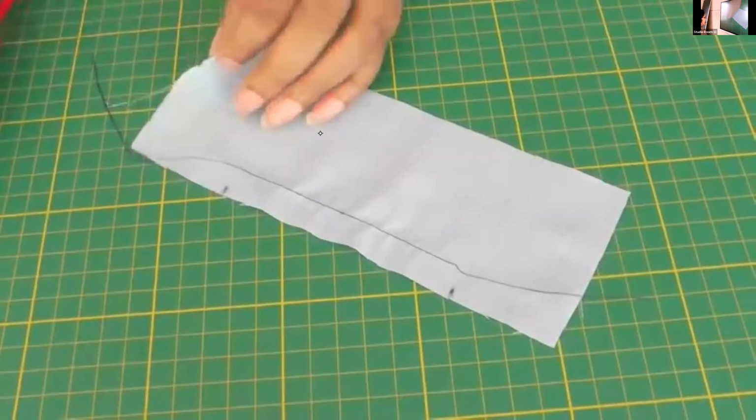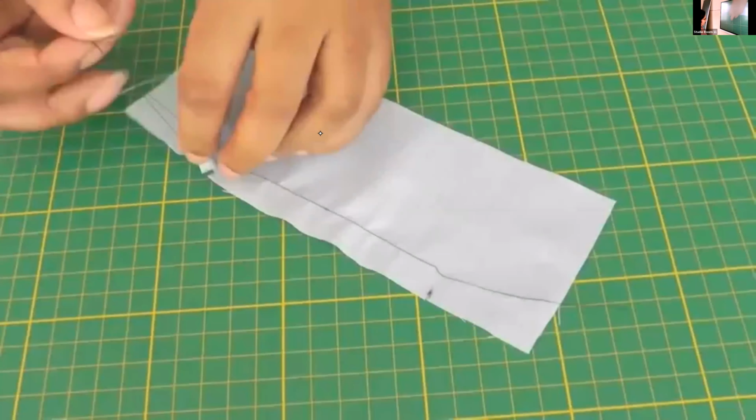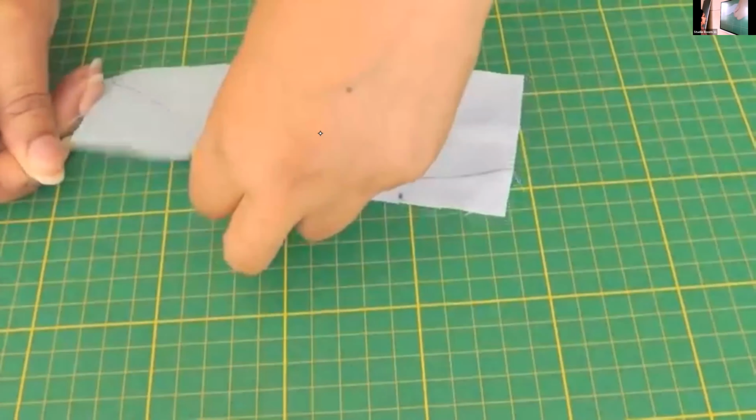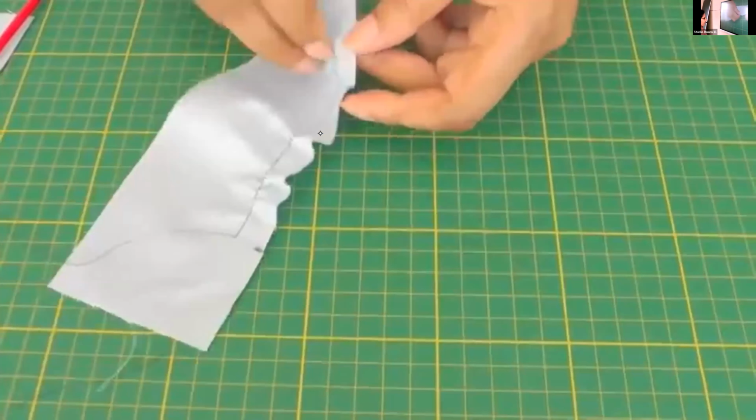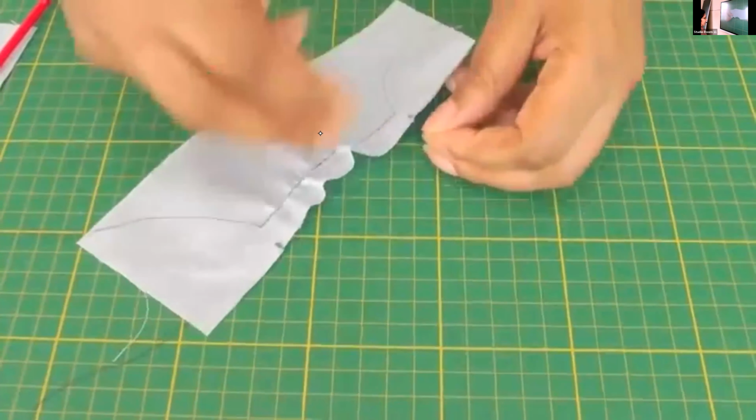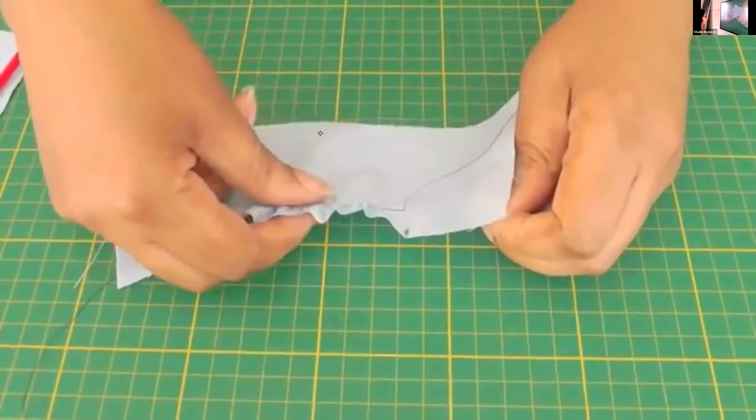First you have to stitch, by hand stitch or machine stitch, on the fabric which has more size.